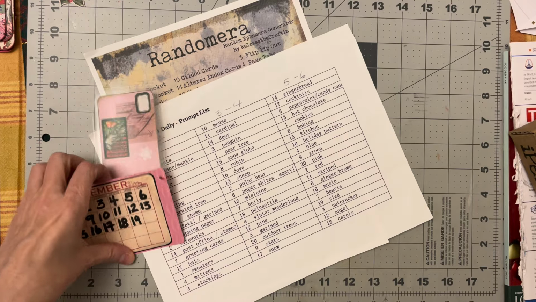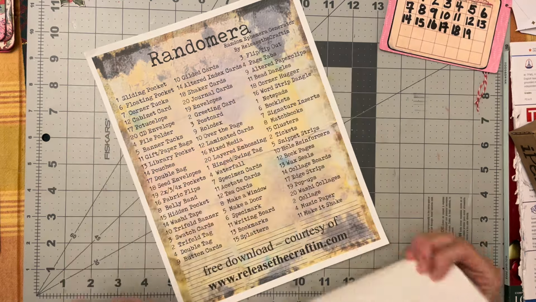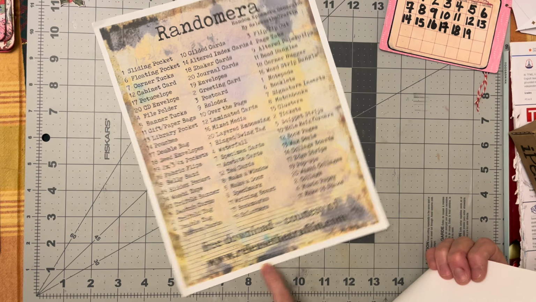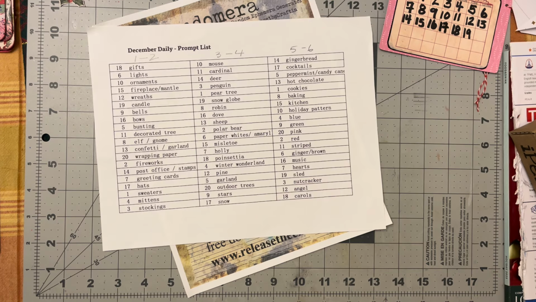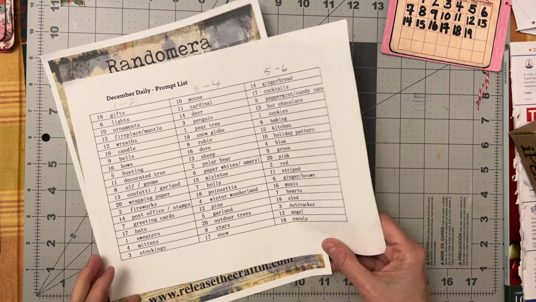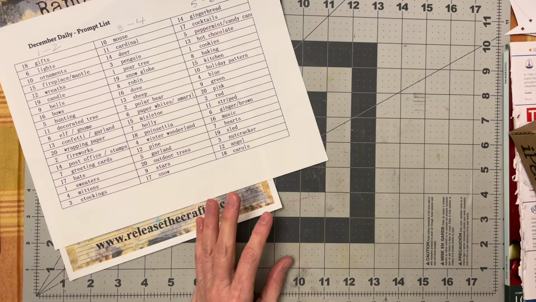It is day 20. I am using a random ephemera generator called randomera. It's a free download by Release the Crafton at releasethecrafton.com. And I am using a similar and different prompt list that I have made myself, which is, I would call, light holiday prompts. It's not heavy in Christmas, and it can be used and applied in a variety of ways. Always you do you.